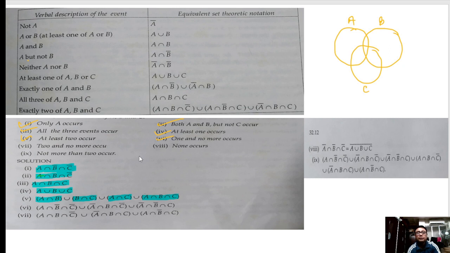You need any one of them, but the other two will not come.